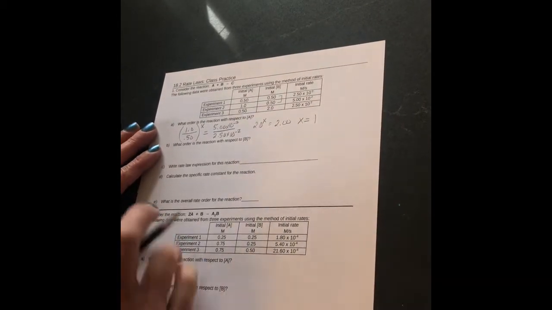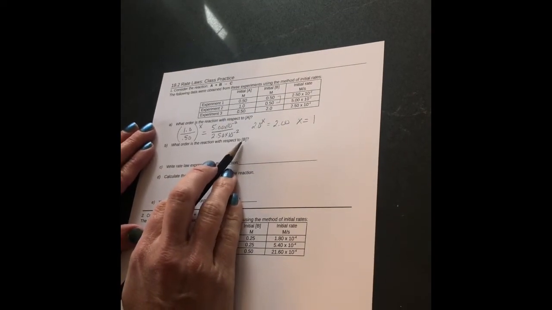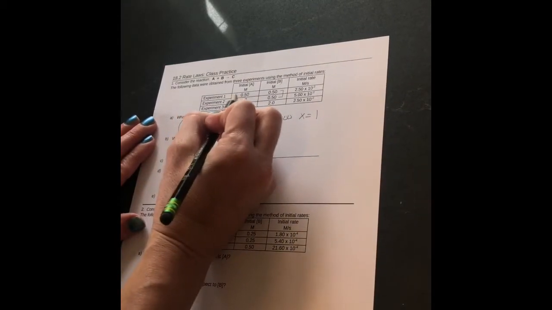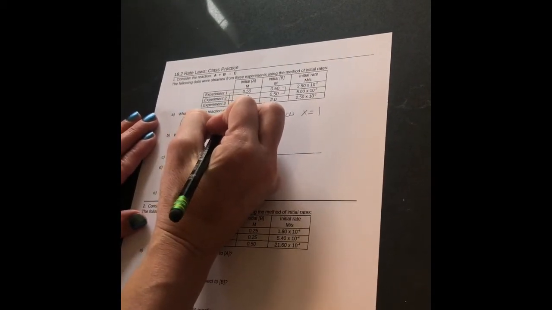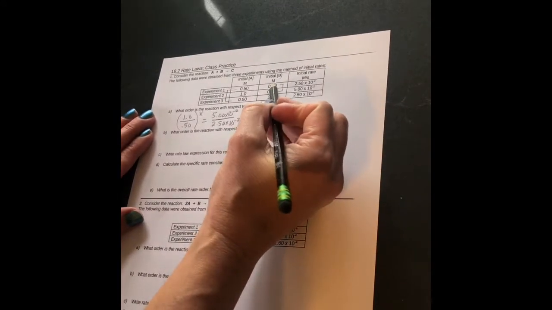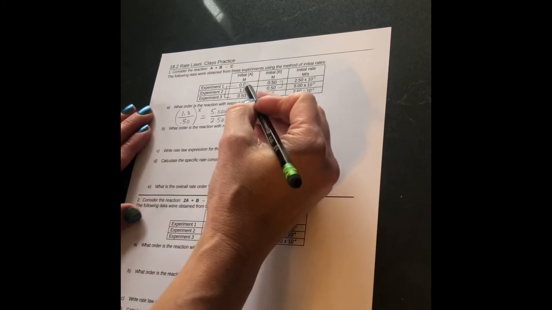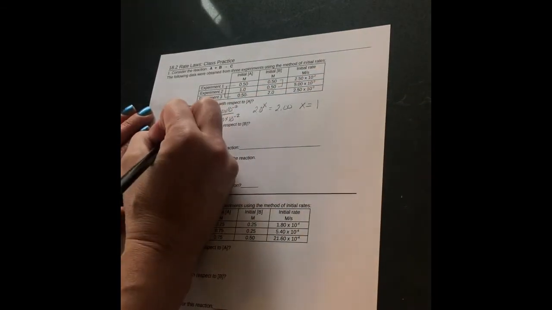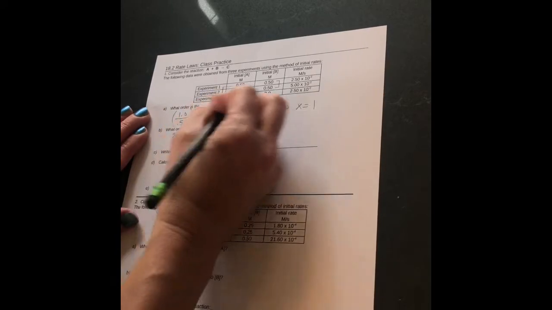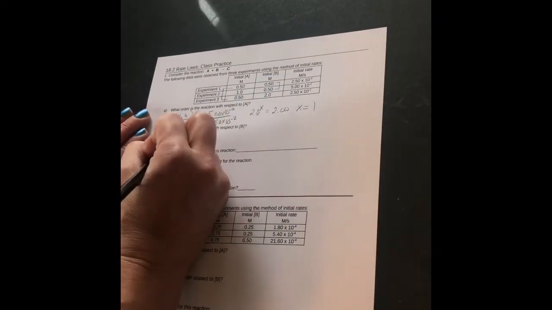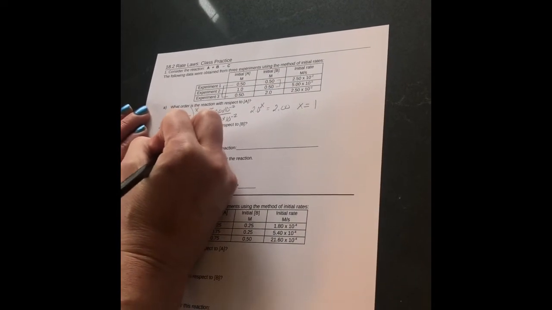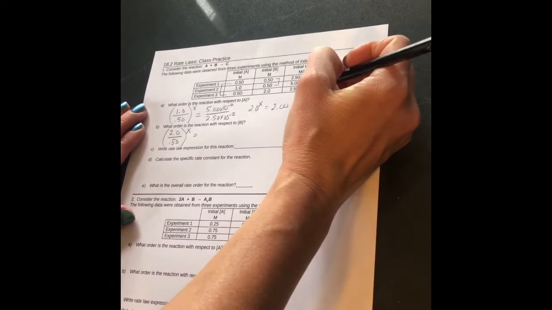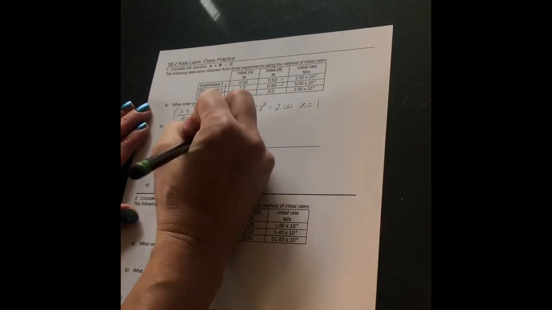Now, in order to do B, we have to make sure that A's concentration is constant. It is constant in experiments 1 and 3. So in order to figure out B's order, we have to look at experiments 1 and 3. So we're going to take the concentration of B for experiment 3, 2.0, divided by the concentration in experiment 1, 0.50, and that's going to be to some power. And then we divide those two rates.